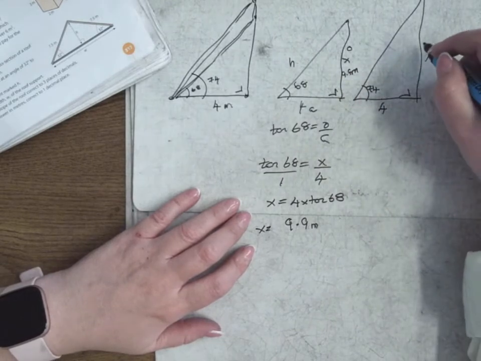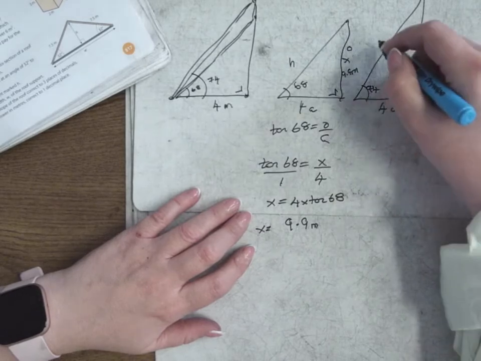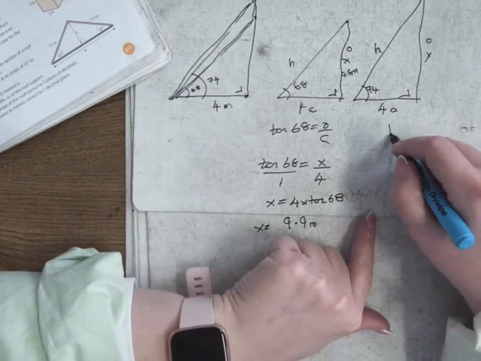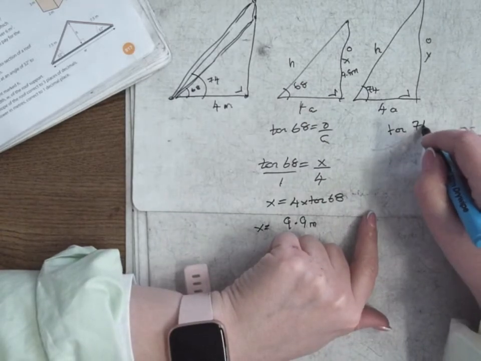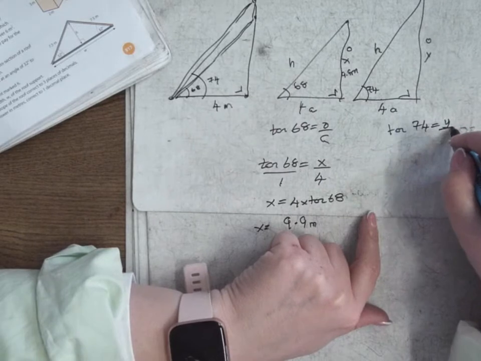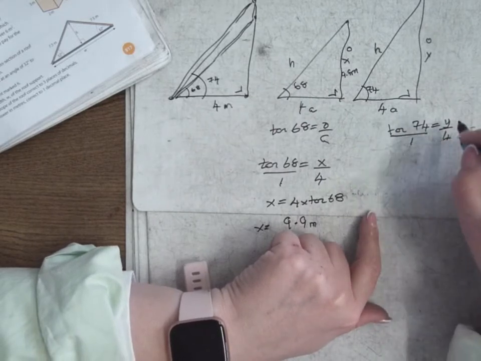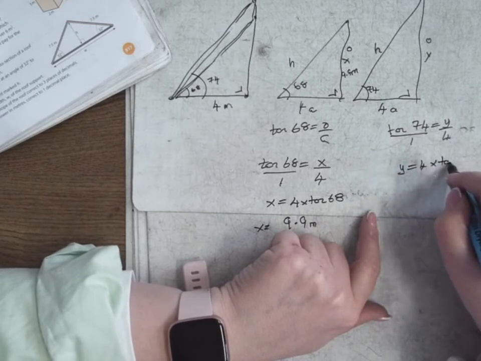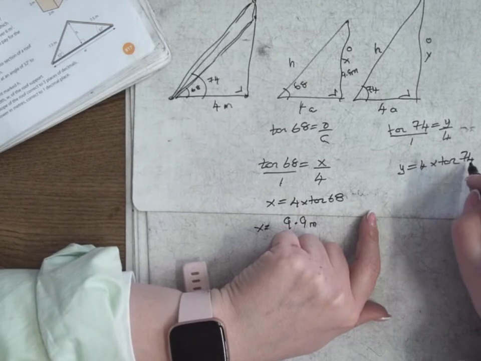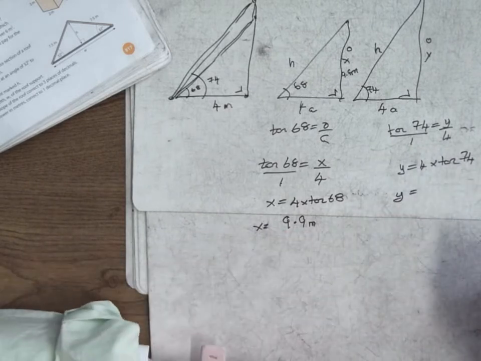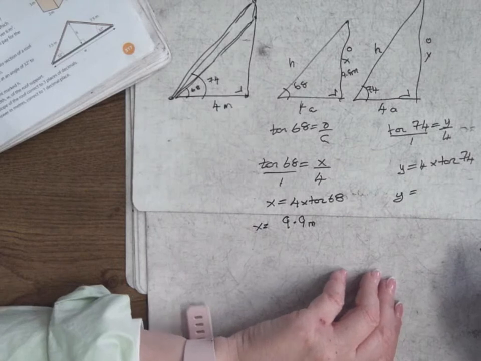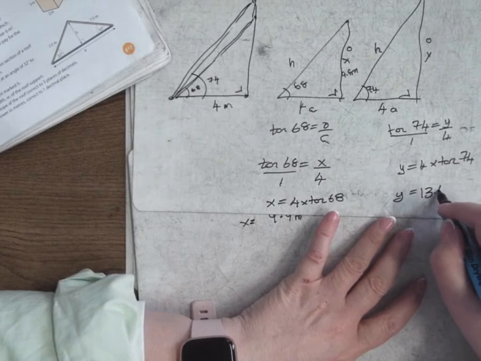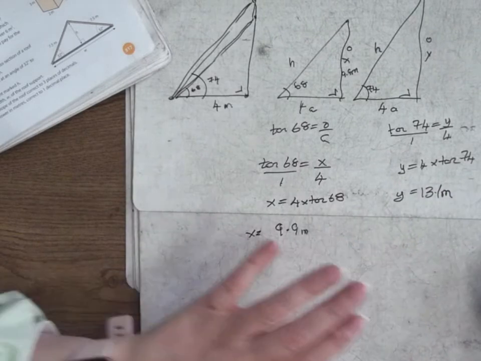Now, in the bigger triangle, O and A, you're going to end up using tan again, but this time it's tan of 74. So tan of 74 equals opposite, which is y, over 4. Cross multiply, 1 by y is y, and you get 4 by tan 74. Into the calculator, press equals, and round it to 1 decimal place again, and you get, say it good and loud, 13.1. Thank you, 13.1.